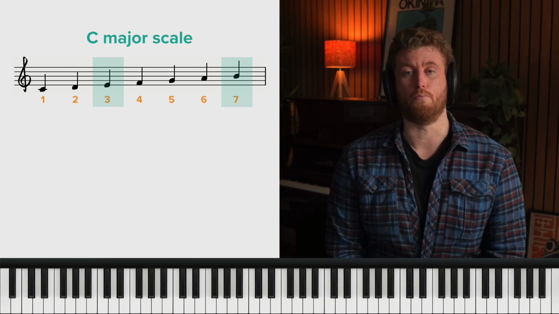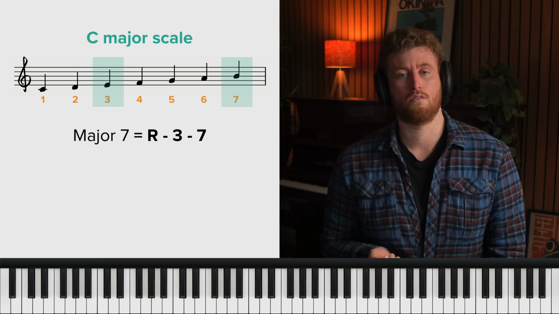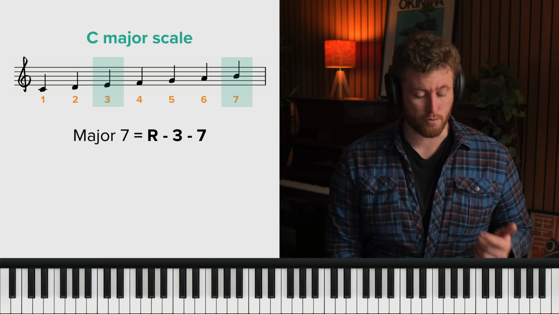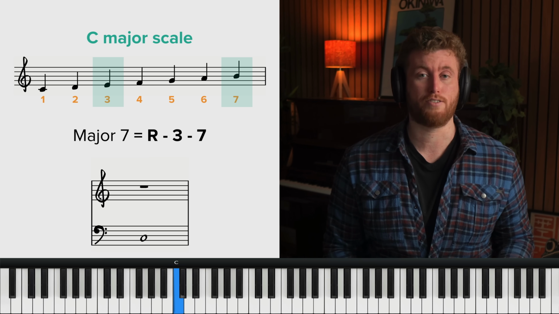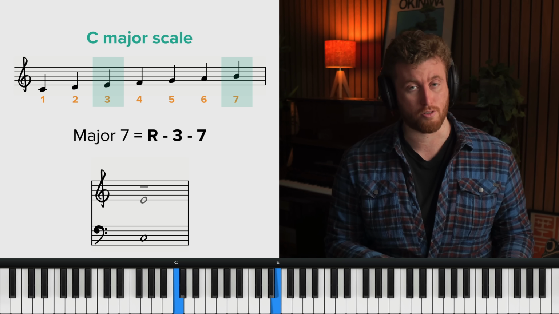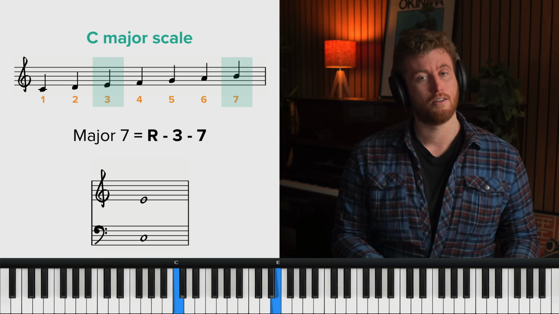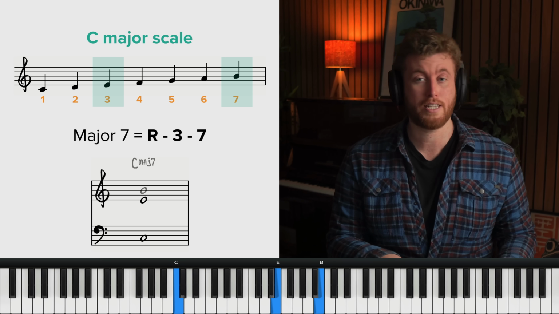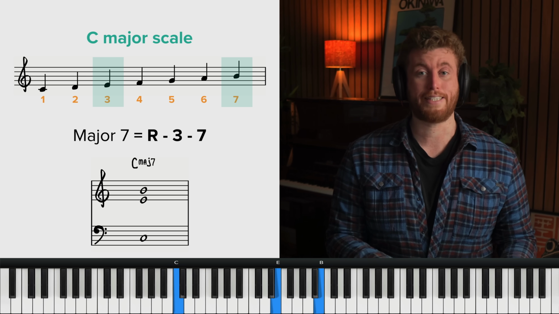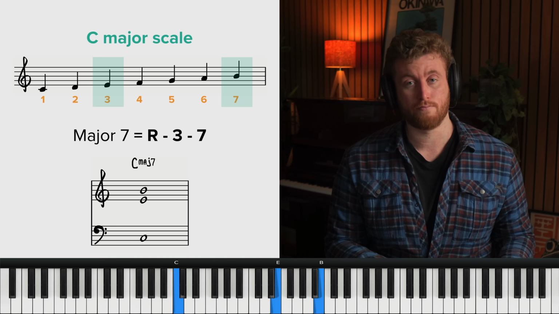So back to the chord formulas. A major 7 chord, let's make it a C major 7, is constructed by playing the root. Let's play that in the left hand. Then we have the 3, 1, 2, 3, and the 7, 4, 5, 6, 7. And that's it. This is a C major 7.